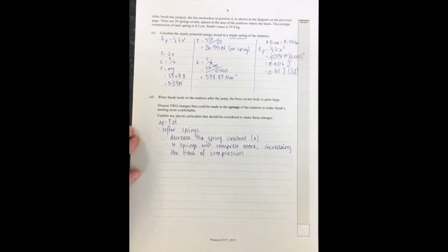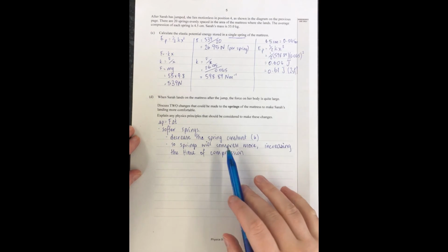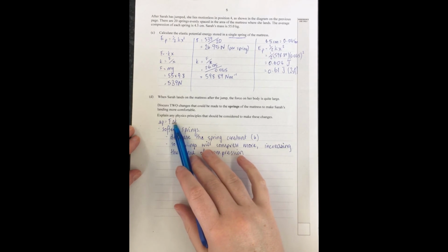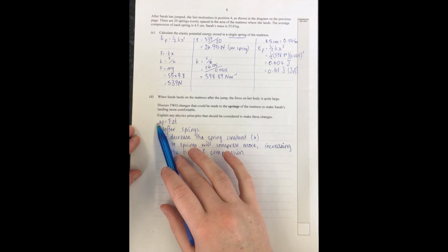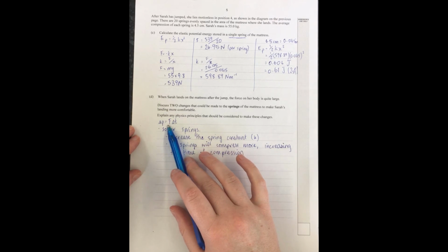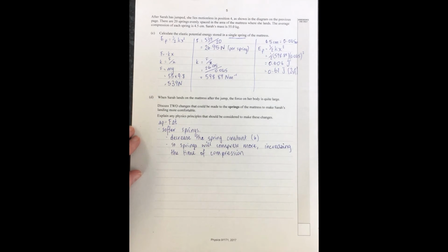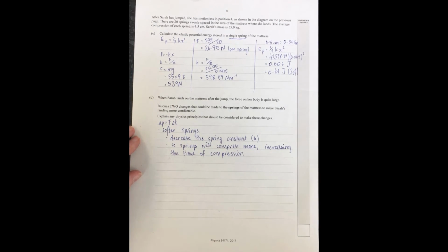So if you can compress the springs more, it's going to take longer to do that, all right? That is going to increase our time here, all right? Momentum is going to stay the same, so force on Sarah will decrease, all right?